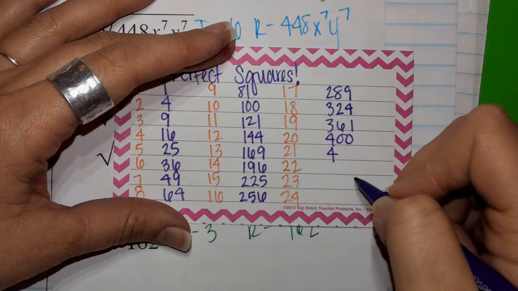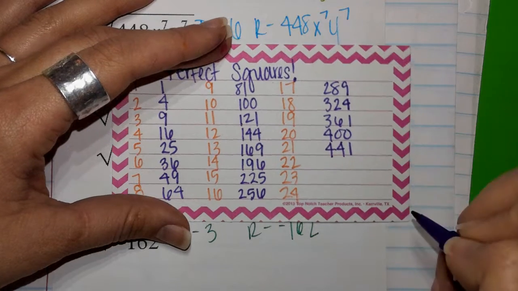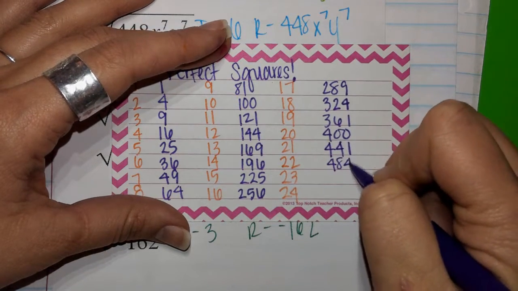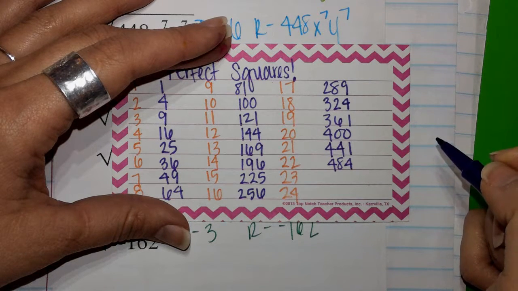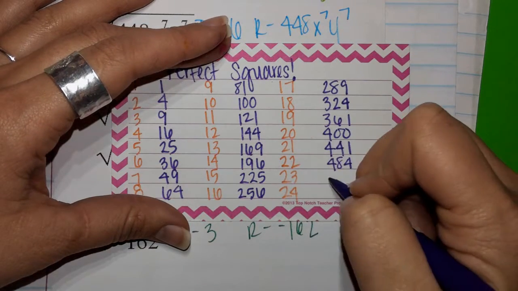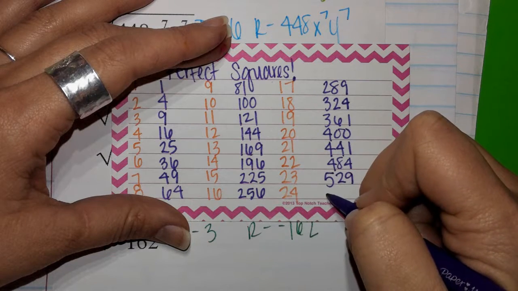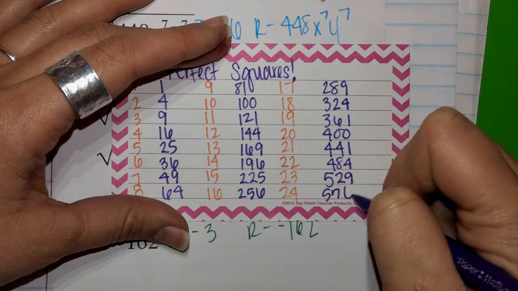441. 22 squared is 484. 23 squared is 529. And 24 squared is 576. Thank you for your help. Take a point.